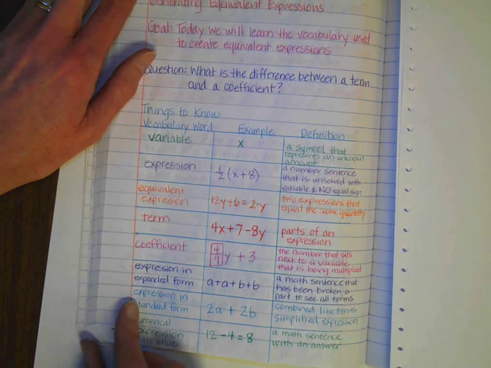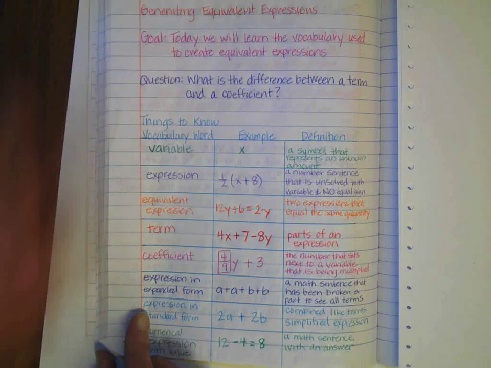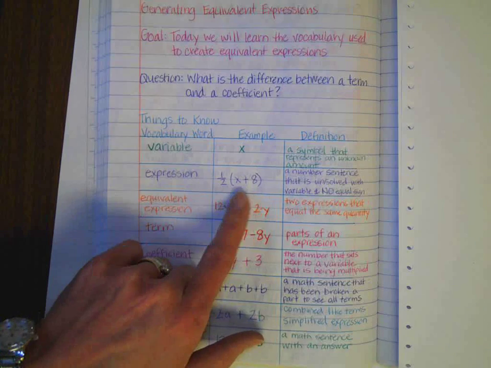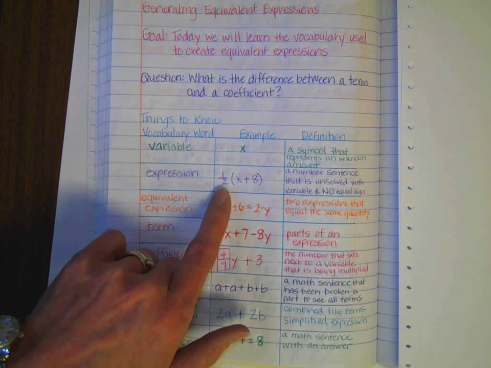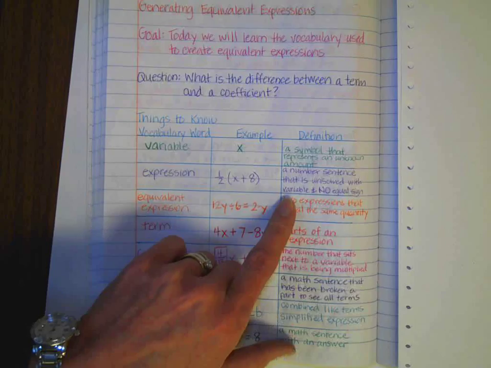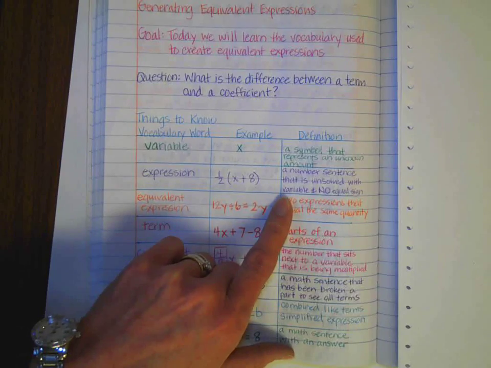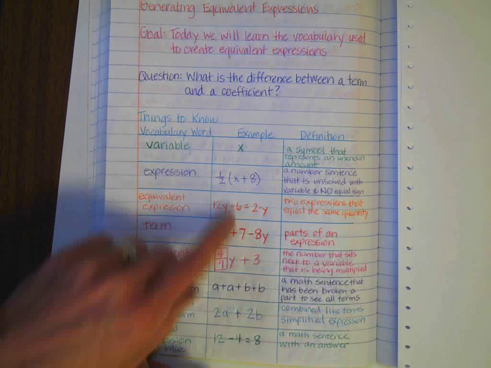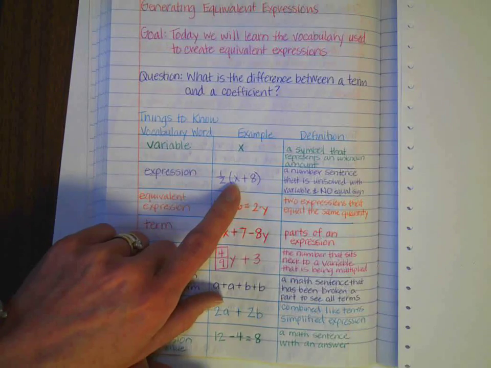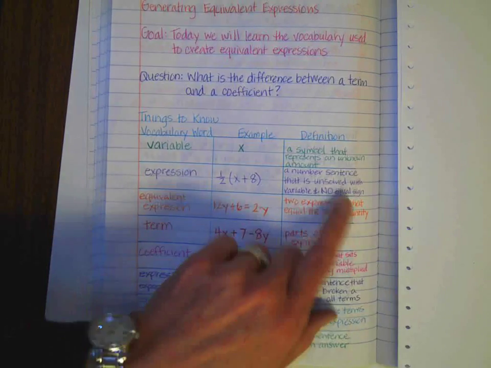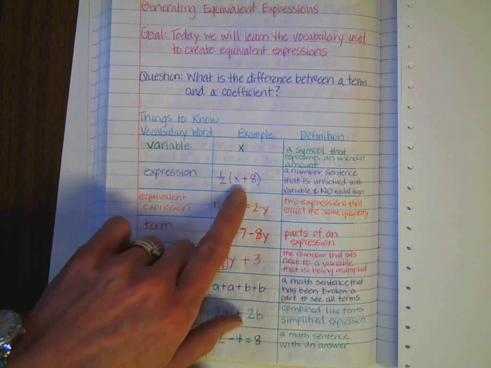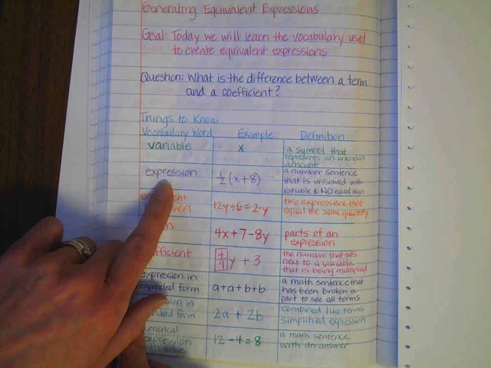The next word that you need to be aware of is the word expression. So here's the word expression. This is an example of an expression where we have x plus 8 times the quantity of 1/2. And the definition is a number sentence that is unsolved with variables or a variable and no equal sign. So you can have more than one variable, or you can just have one. The key to understanding expressions is that there is no equal sign. So whenever you see a math sentence that doesn't have an equal sign, that's called an expression.